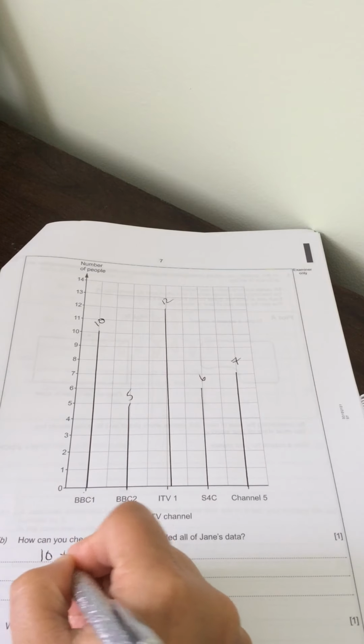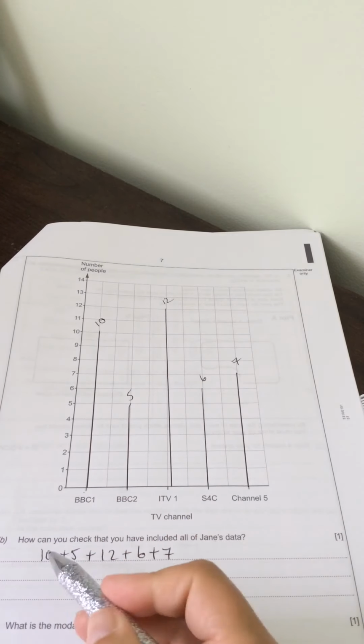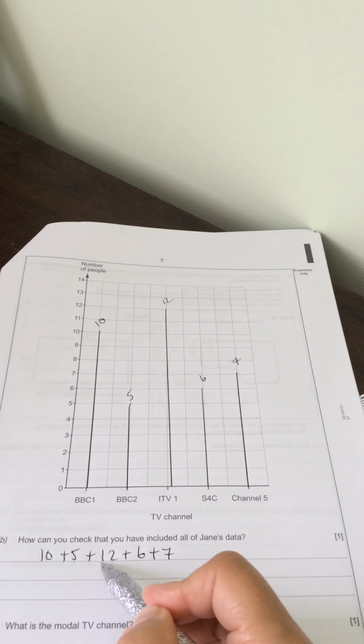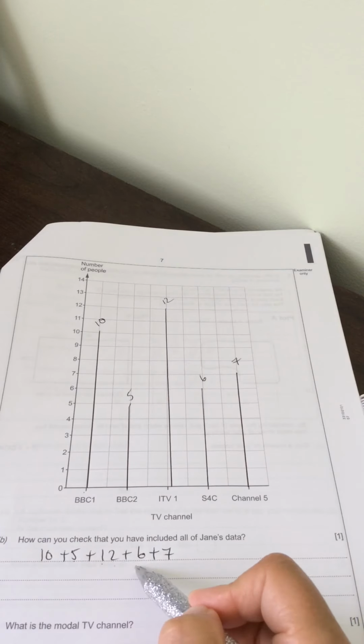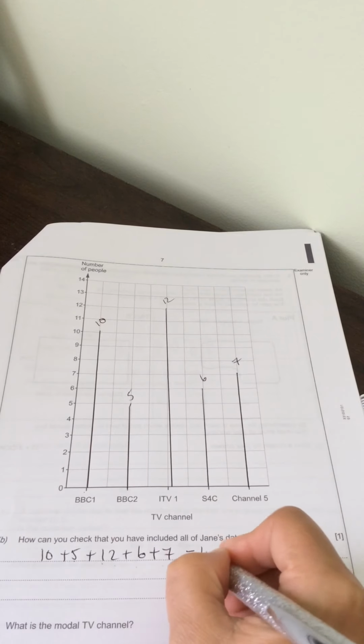So 10 add 5 is 15. Add 12 is 27. Add 6 is 33. Add 7 is 40.